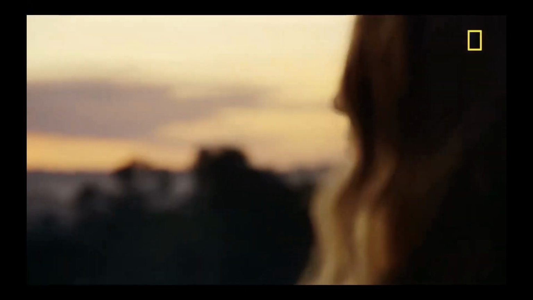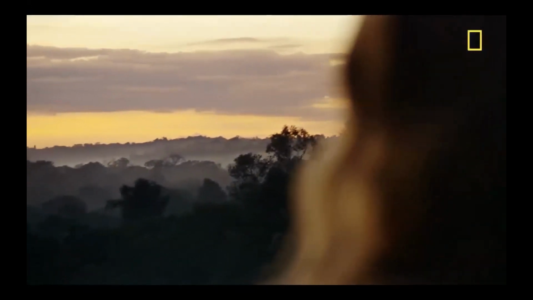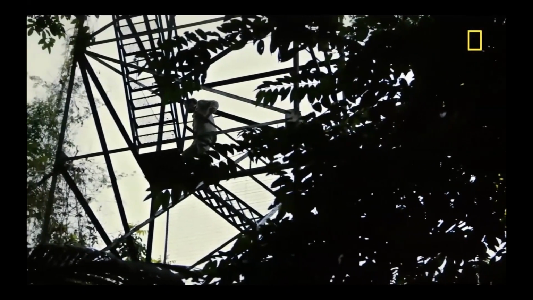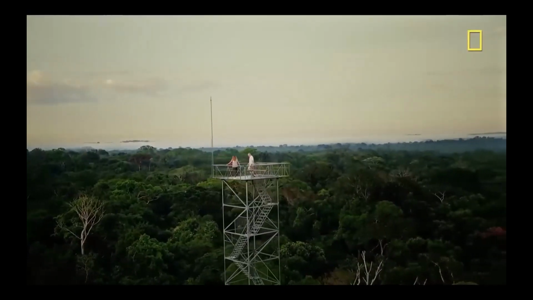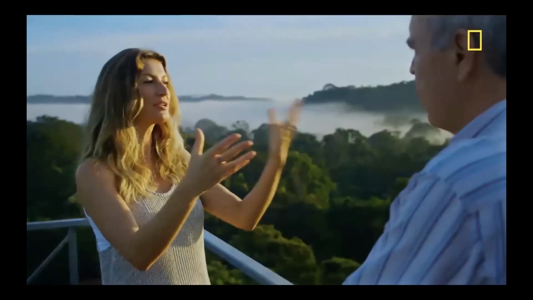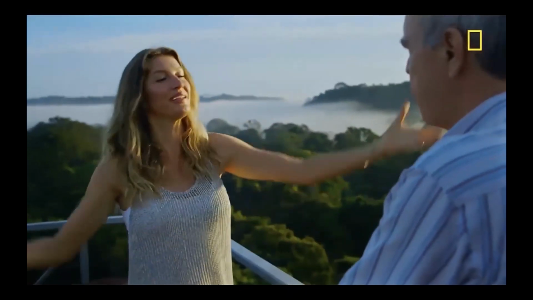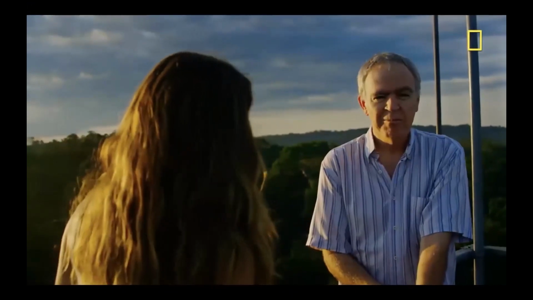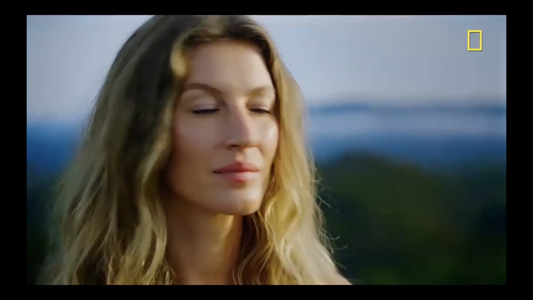To find out what's at stake, I'm going to talk to one of Brazil's top climate scientists, Dr. Antonio Nobre. So Antonio, tell us a little bit about this amazing green carpet of heaven over here. Well, most people don't have the opportunity to come on the top of the forest.